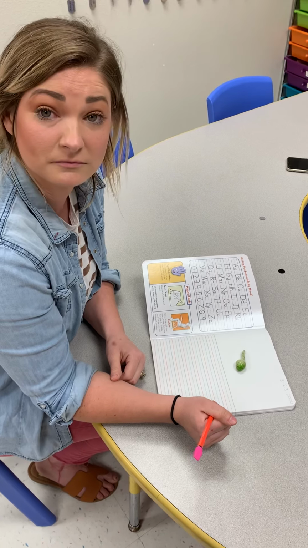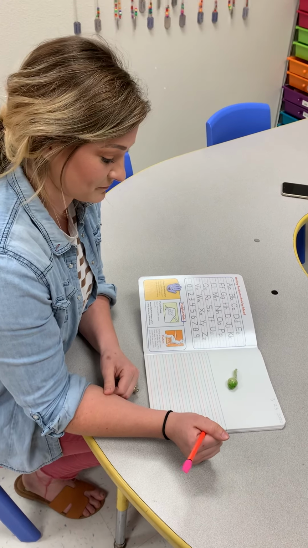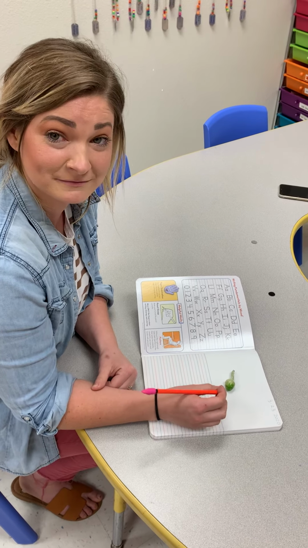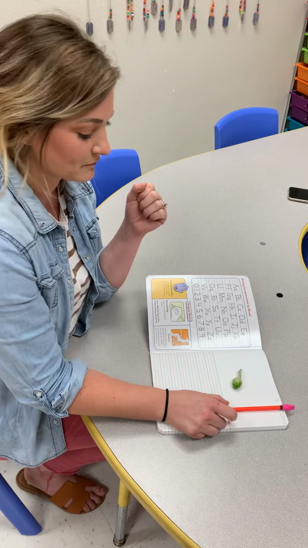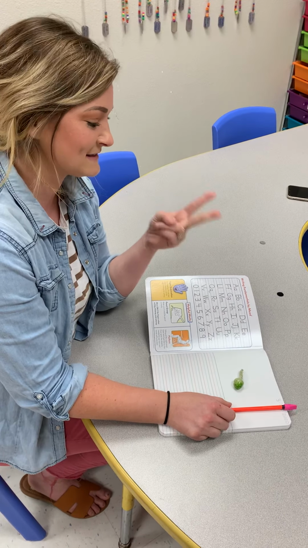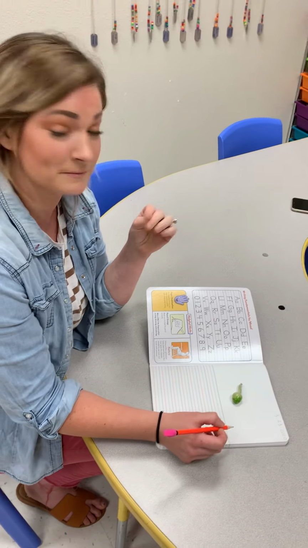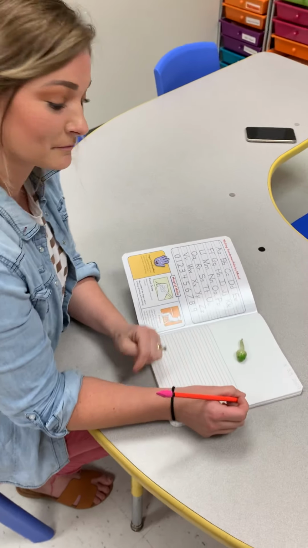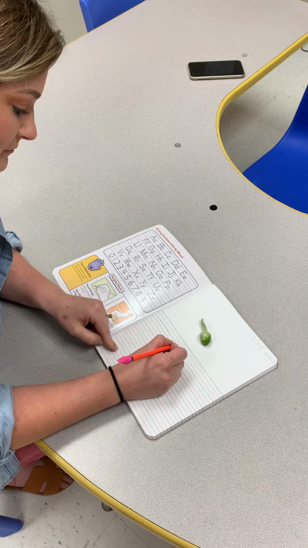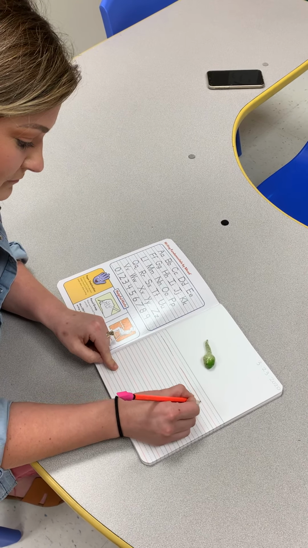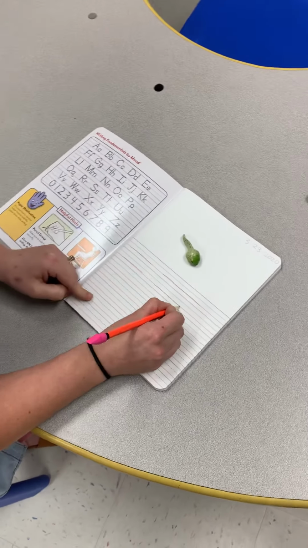So, when we write a complete sentence, what is the first thing that it has to have? A capital letter. So, let's go ahead and count how many words we are going to have in our sentence. The tadpole is fat. We have four words. So, on your paper, I want you to make four blank spaces where you will be writing the four words in your sentence.